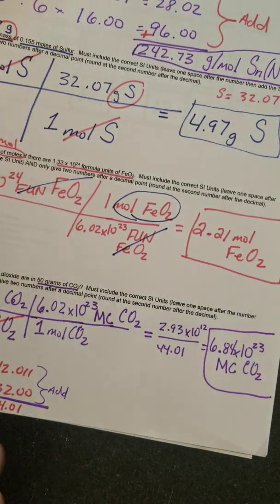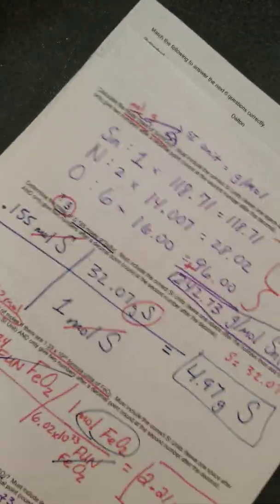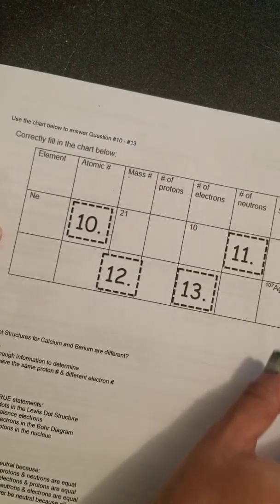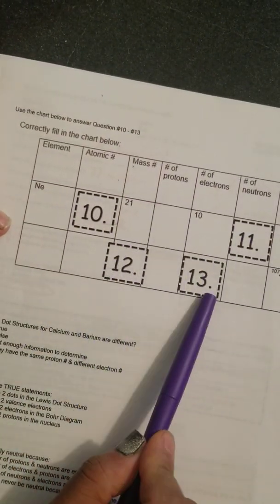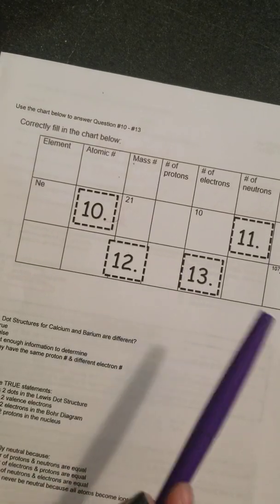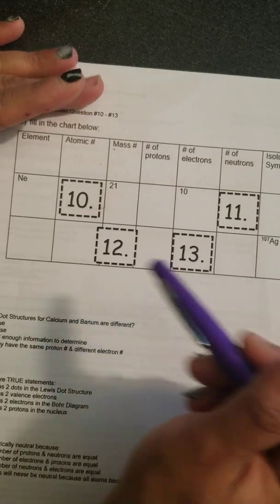Okay, let's keep going. One more page. We just left a lot of space so that way we can do our work. They wanted you to answer, this was number 10, 11, 12, and 13. Alrighty, now that it's on paper, maybe it's a little easier. If you need to, then draw this and write this on a piece of paper.